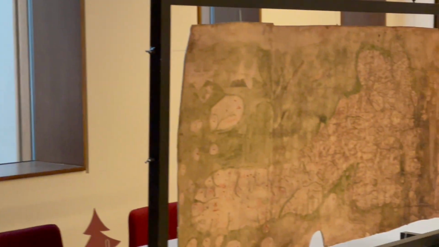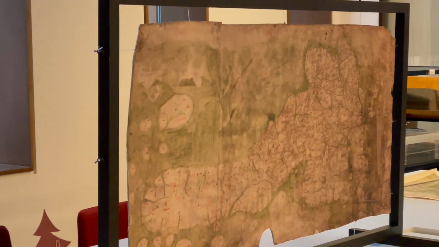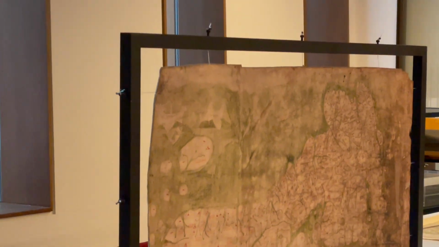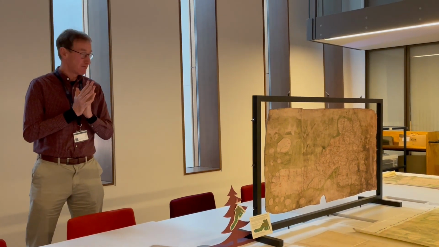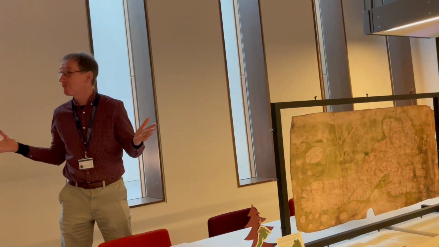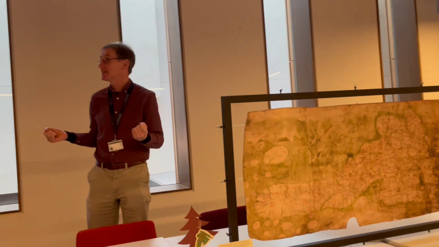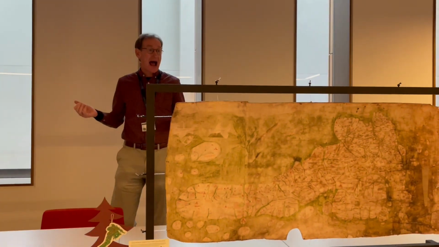This is not what it looks like at first. It isn't the real thing, but it's seriously close, of the Gough Map of Britain. Now, the Gough Map of Britain, named after Richard Gough, was bequeathed to the Bodleian in 1809, and it's a bit special.